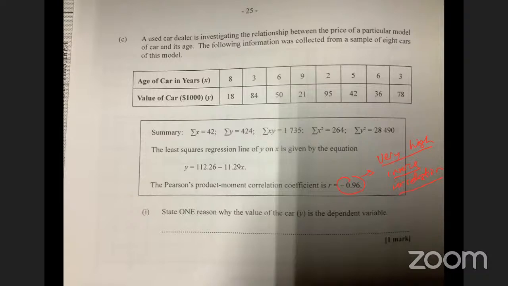All right, so state one reason why the value of the car is a dependent variable. Why is the value of the car a dependent variable? Simple answer. Why do you all think it is a dependent variable? All right, good.